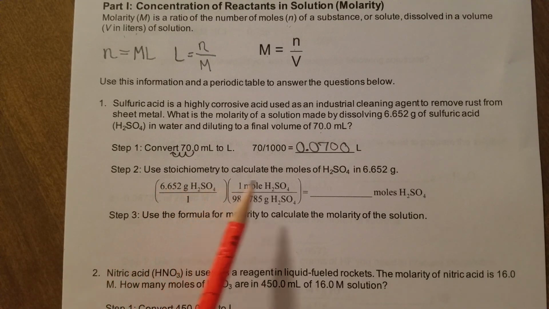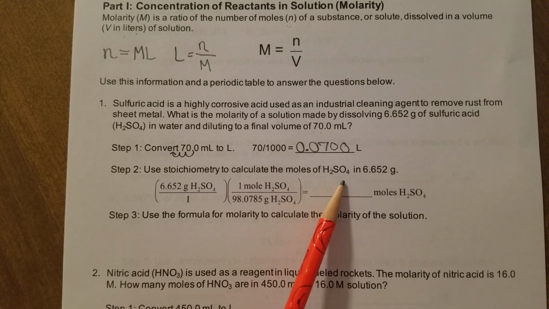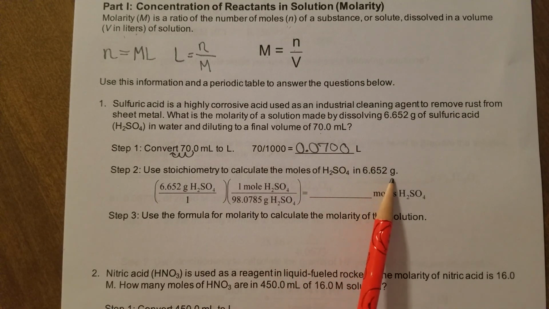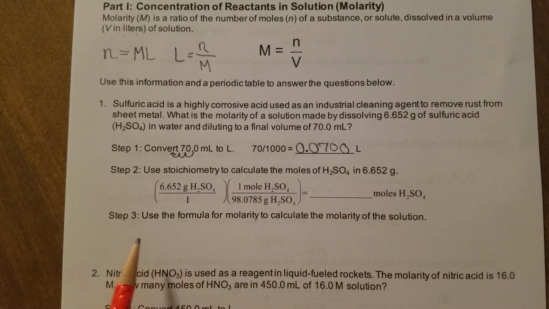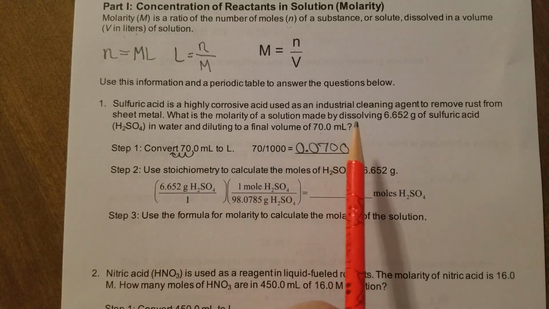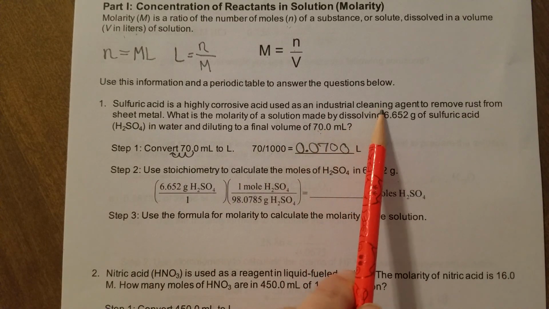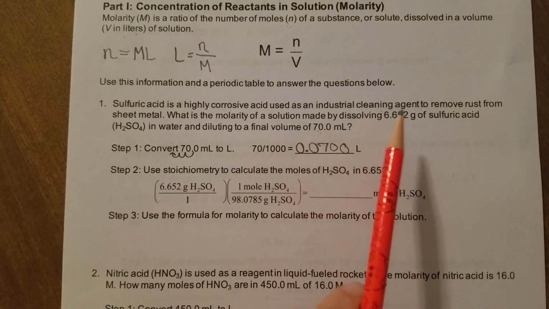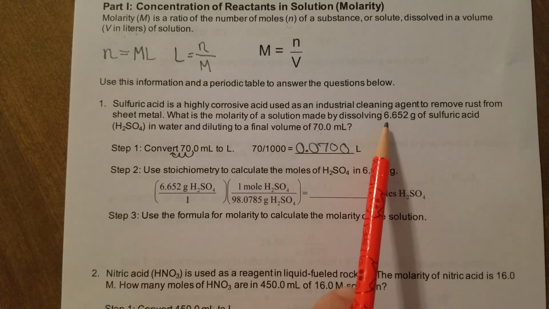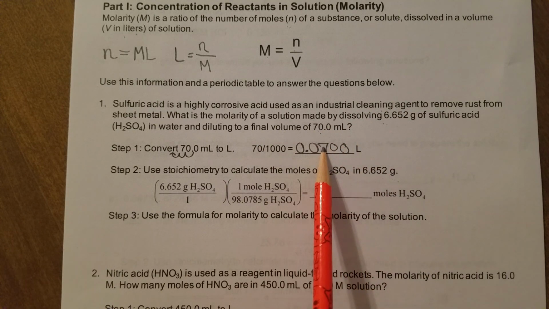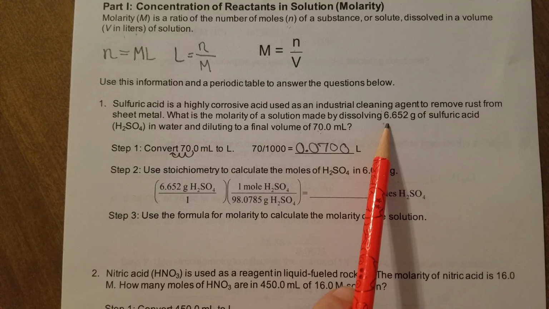Use stoichiometry to calculate the moles of H2SO4 in 6.652 grams. So this is just simply converting grams to moles. So we take the number, unit, and substance. The number's a little harder because there are 2 different numbers in the problem. We want the number of grams to convert it to moles. We already converted milliliters to liters. We want to convert grams to moles.